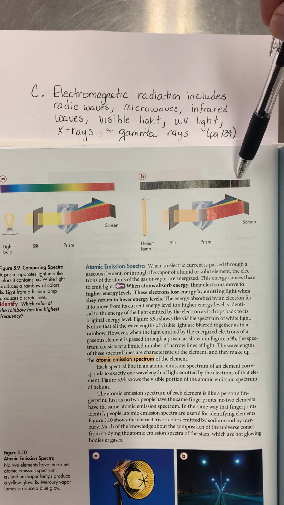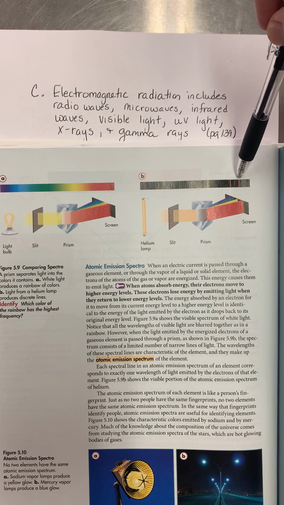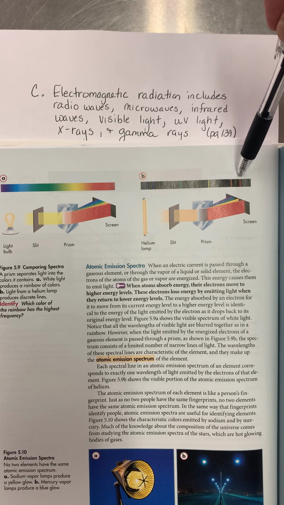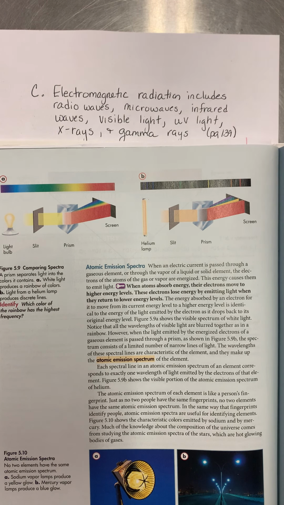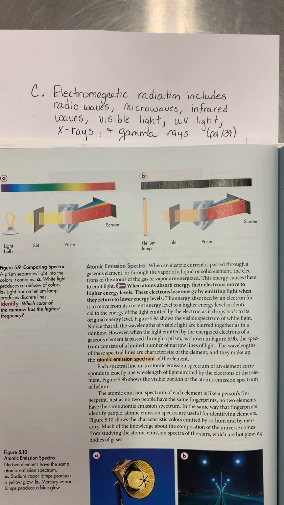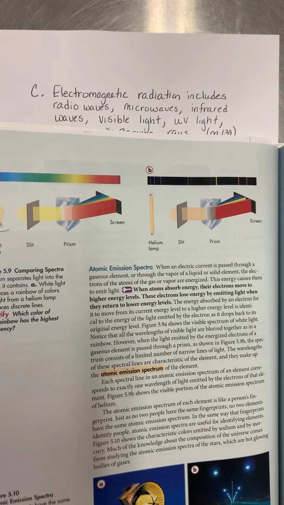Now, the energy associated with that light is going to be the amount of energy it took the electron to move from the ground state to an excited state. And then that electron falls back down to the ground state, releasing that amount of energy in the form of light. So that's the effect that you're seeing of what's happening inside the atom with the electrons.